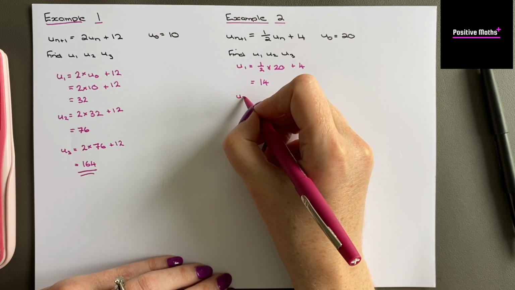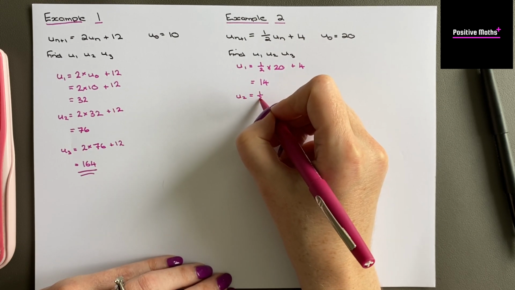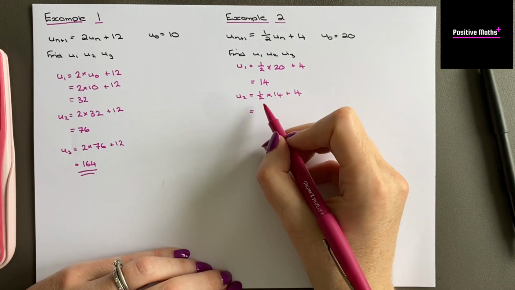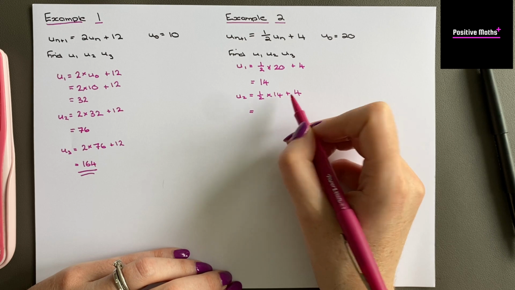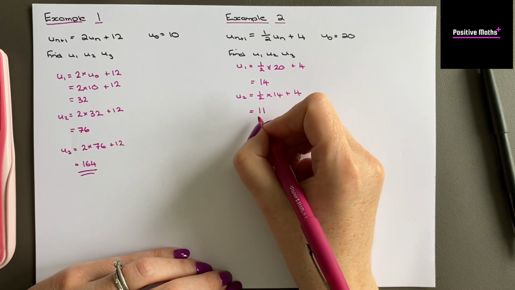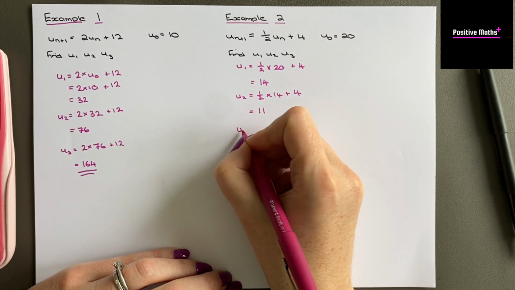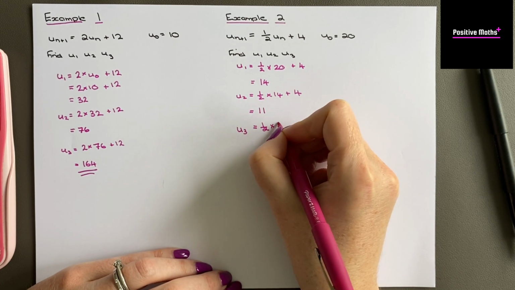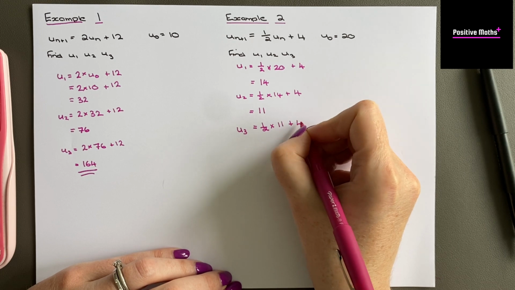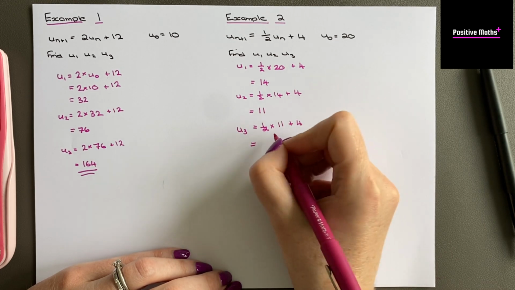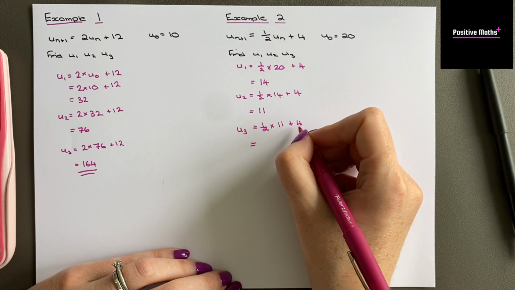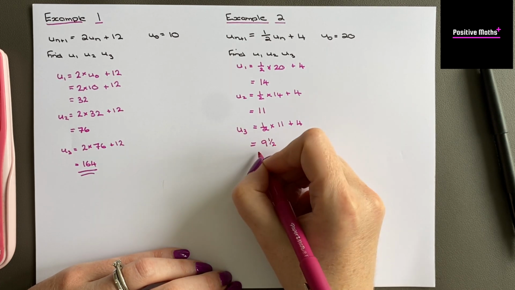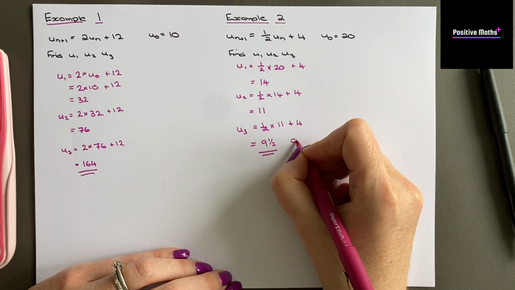So u2, a half times 14 plus 4. A half of 14, which is 7, plus 4, which is 11. We're now going to use 11 going forward. So u3, a half of 11 plus 4. A half of 11 is 5 and a half. 5 and a half plus 4 is 9 and a half. You could also write it as 9.5.